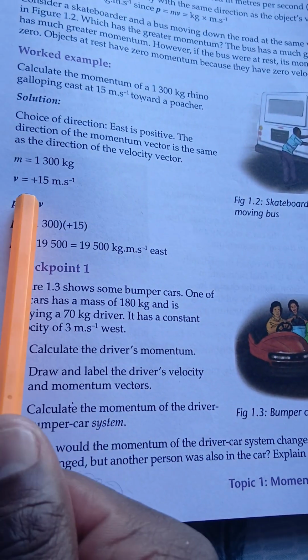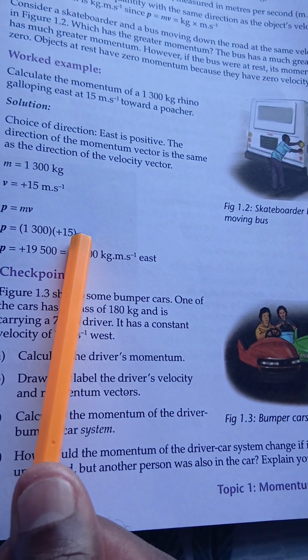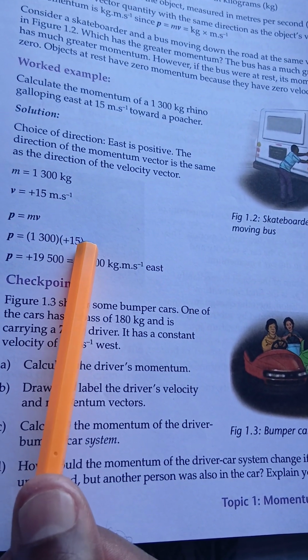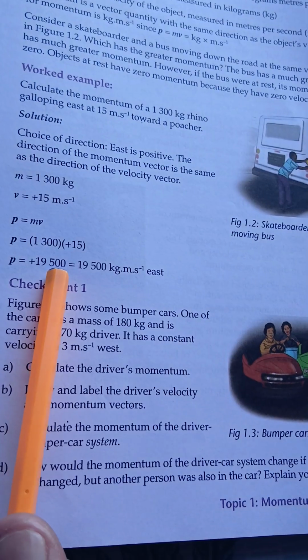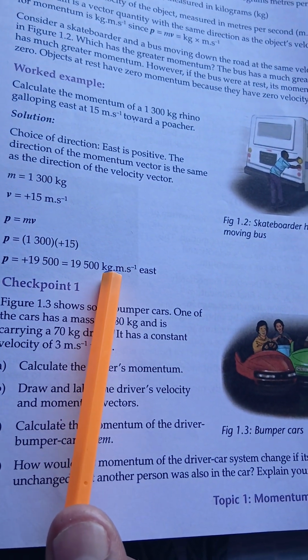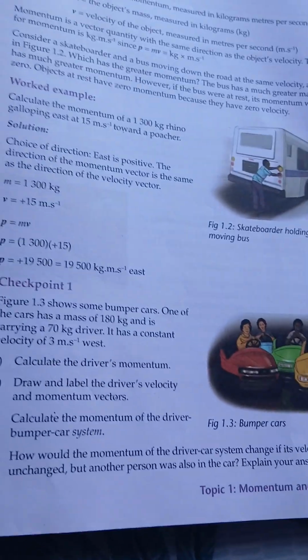As you can see, mass is 1300 and velocity is 15. They chose east to be positive, that's why you have plus 15, and then you find positive 19,500, and then you write the SI units, kg·m/s east, because velocity is east, so momentum also has to be east.